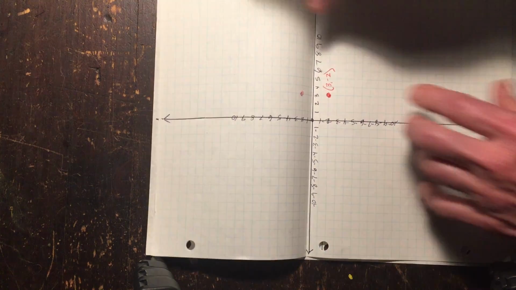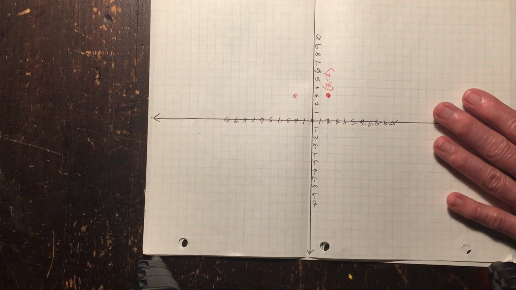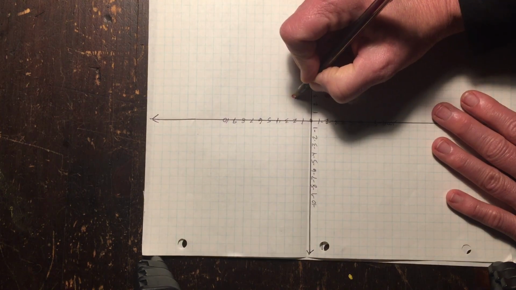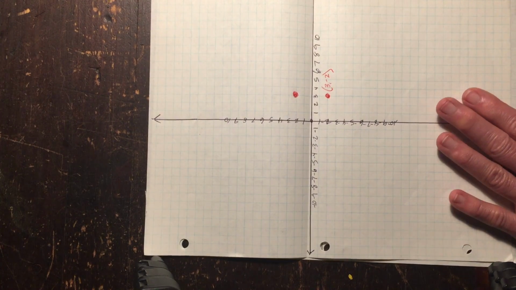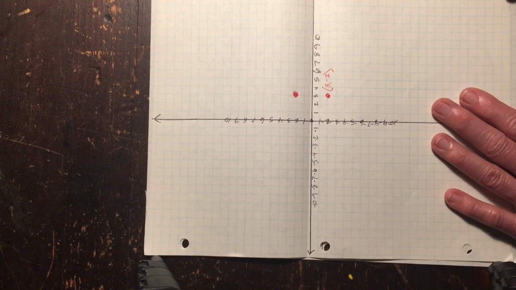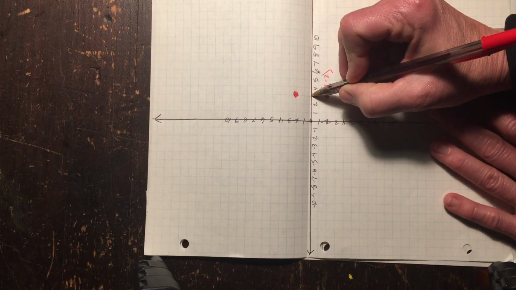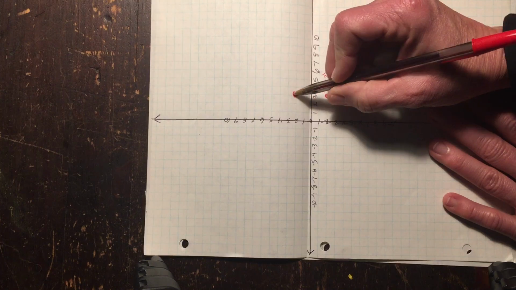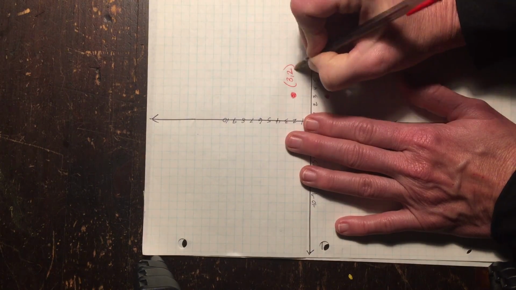Now when I open the paper, I can see where that point is in quadrant 1. So I'm going to now draw it on this side of the paper, and I want to identify its location. So it is 1, 2, 3 spaces to the right and 2 spaces up. So we would label that as (3, 2).